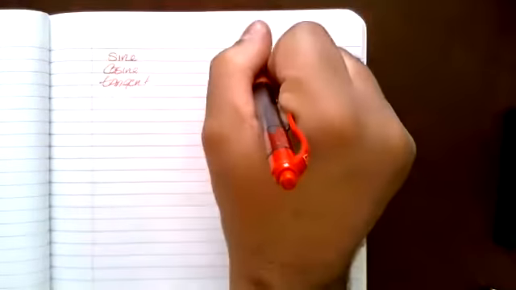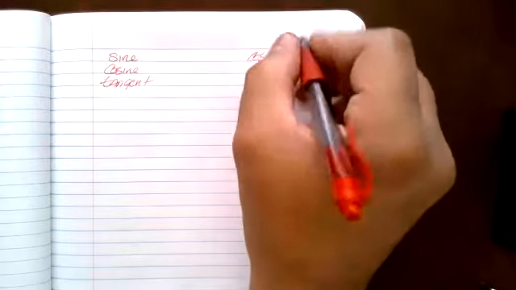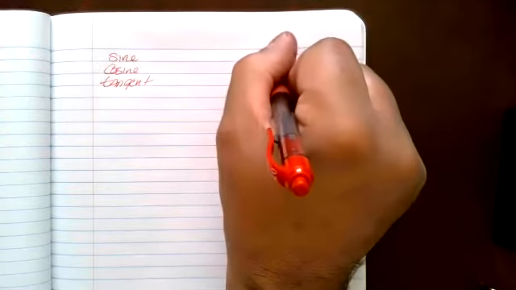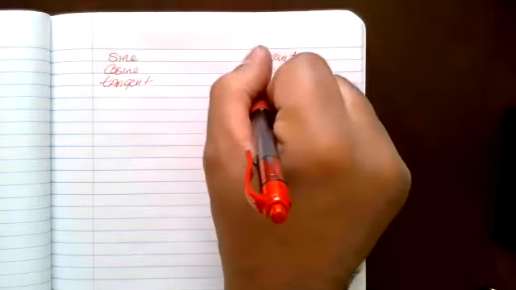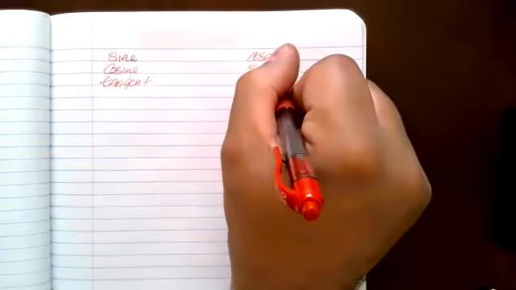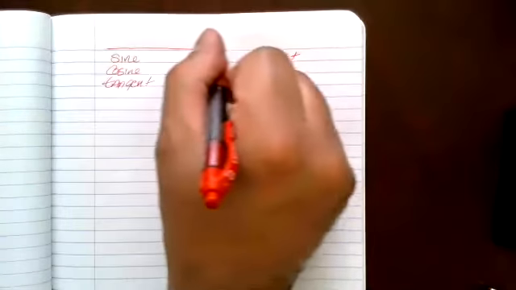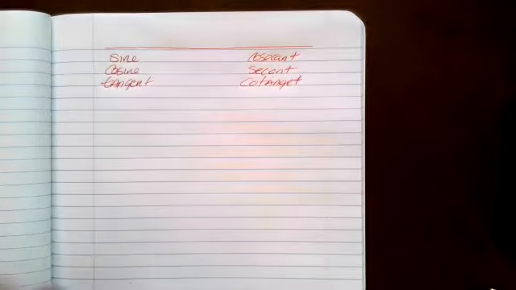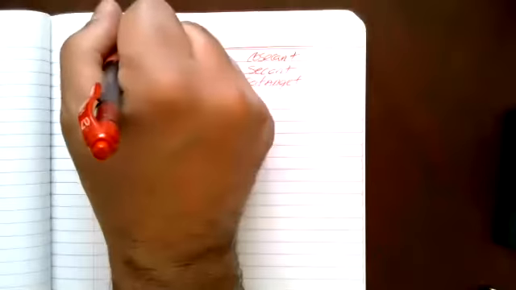But what your trig functions do, your 6 trig functions, you have sine, cosine, tangent, cosecant, secant, and cotangent. Right? These enable us to create a relationship between sides and angles.